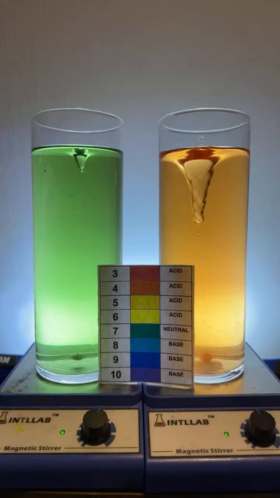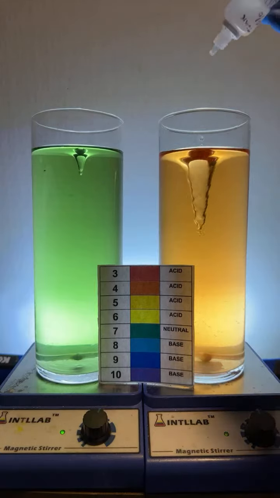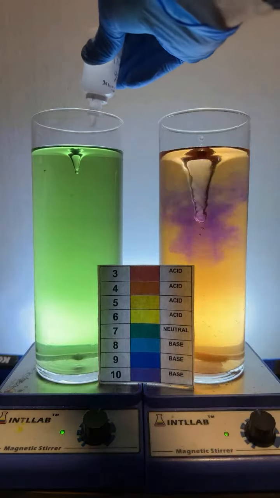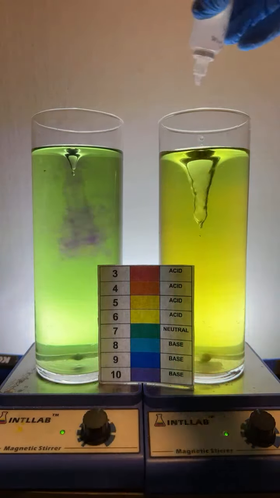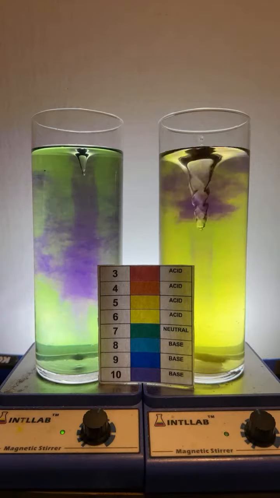All right, let's start adding base to both. Now you can see the acid I'm adding, orange, is hydrochloric acid. It's the same acid that's found in your stomach. I'm adding base to both right now. The base I'm adding is sodium hydroxide.